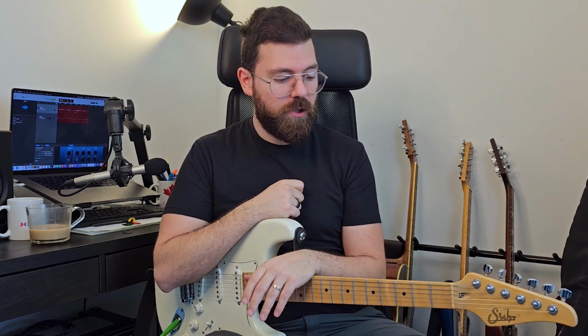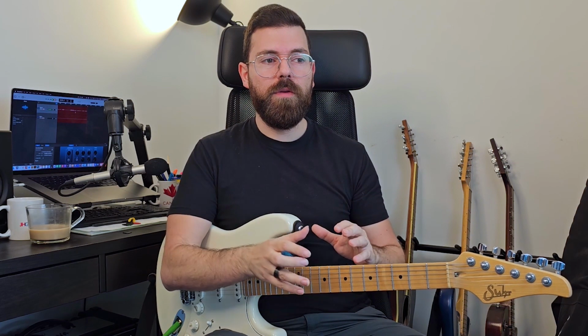Now the diminished chord is found inside those regular major or minor keys, and it's also found inside the harmonic minor and the melodic minor. So there you go, this was an overview on the first 4 main triads.